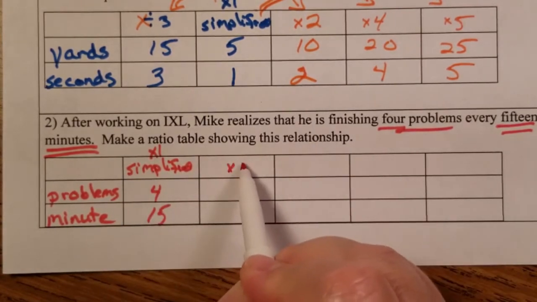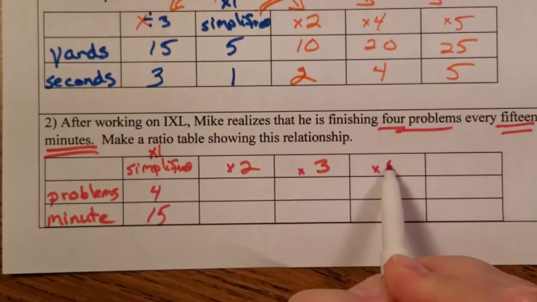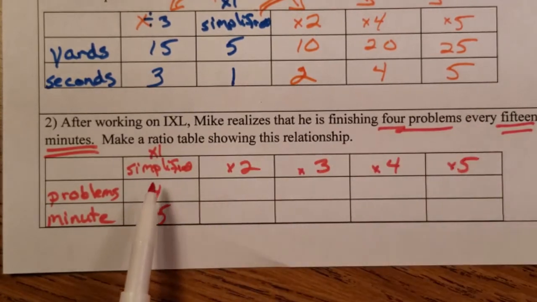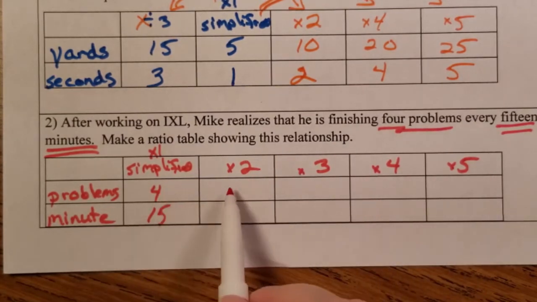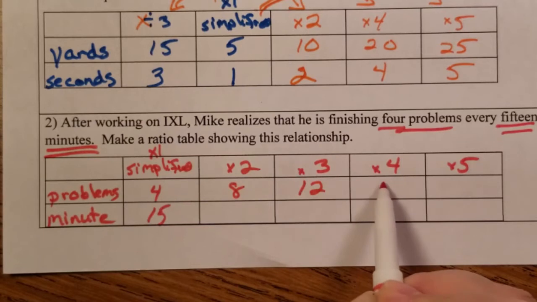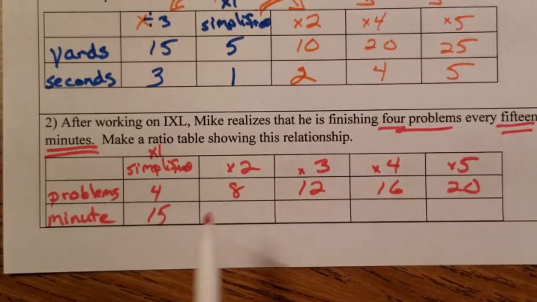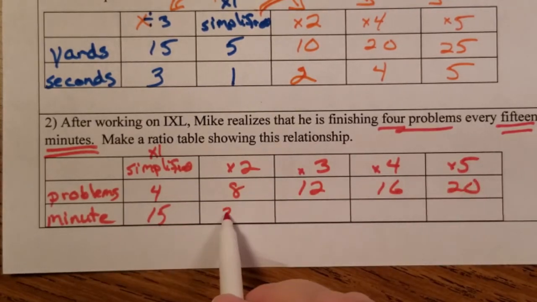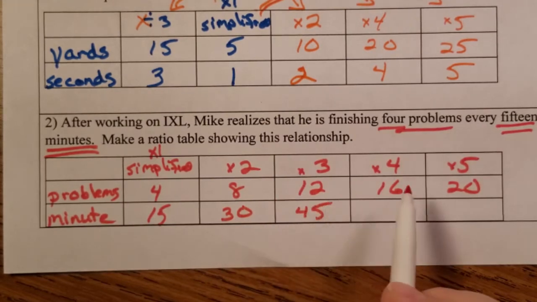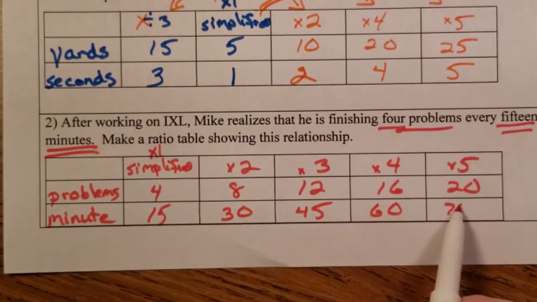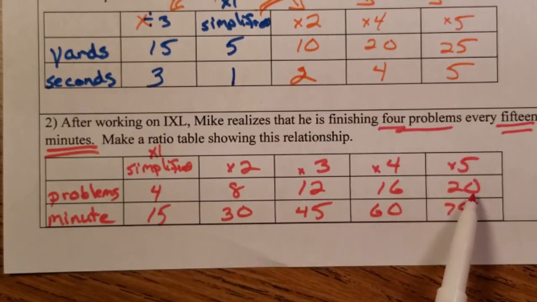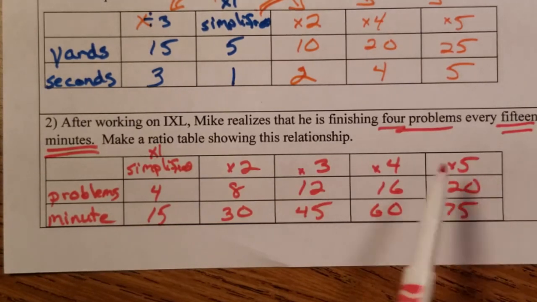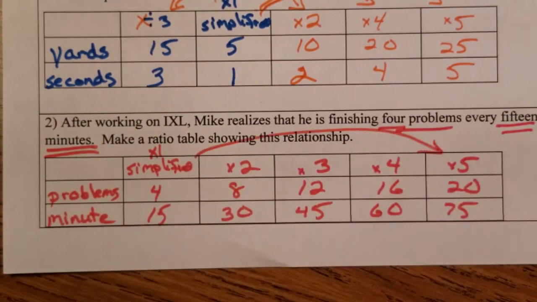So here we can do times 2, times 3, times 4, times 5, and since they follow the same order, you can skip count. 4, 8, 12, 16, 20. 15, 30, 45, 60, 75. And you can double check. 4 times 5 is 20. 15 times 5 is 75. So you double check on that last column to check your work.